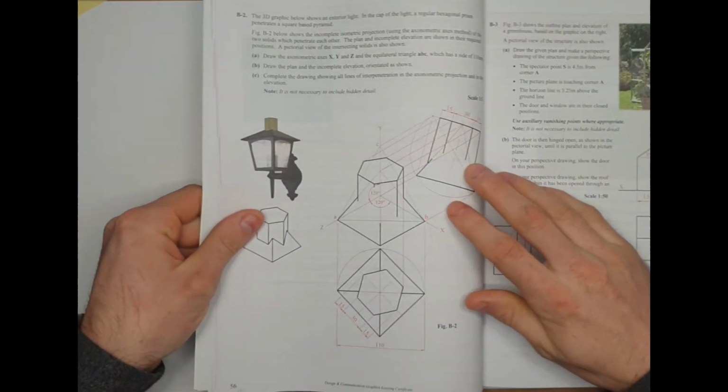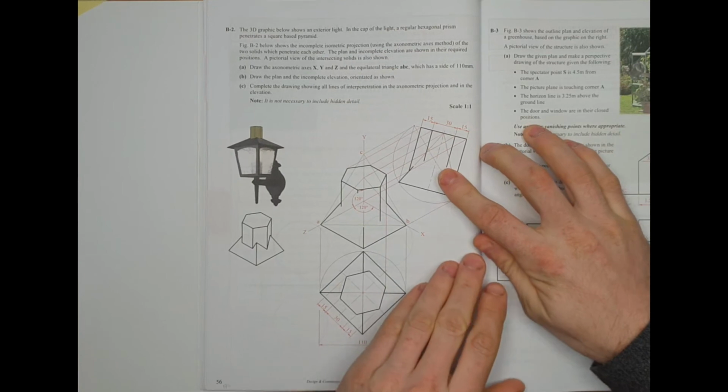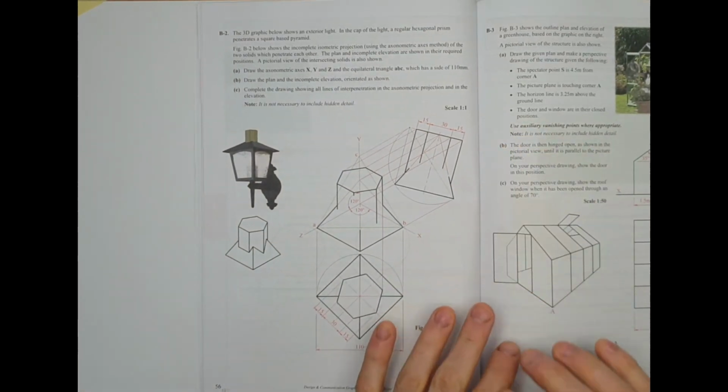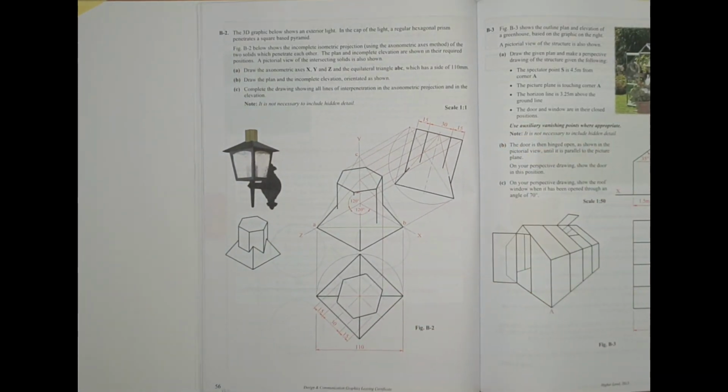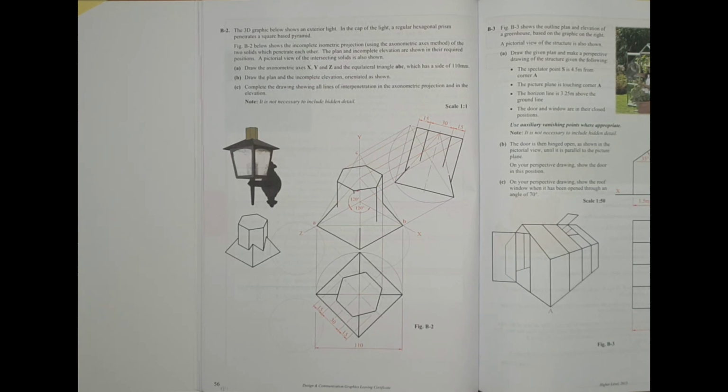This is the 2015 higher level question B2 on axonometric. There is a bit of a mix of axonometric and of intersecting solids on this question, so it's an interesting question. No curves or anything, no cylinders, no cones, nothing like that included here, so the axonometric part is actually not too bad. What they have added in then, just to make it a bit more challenging, is intersecting solids dropped in there as well.